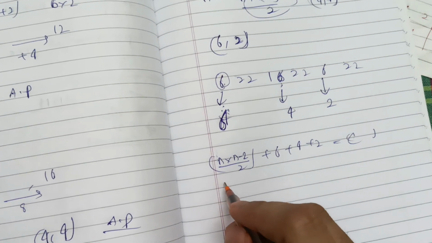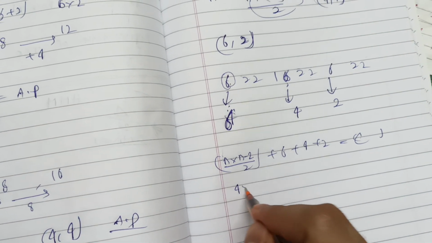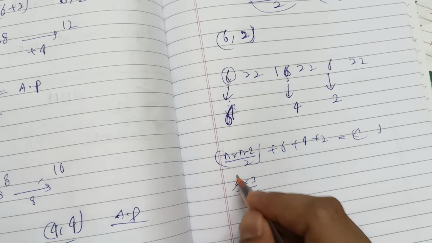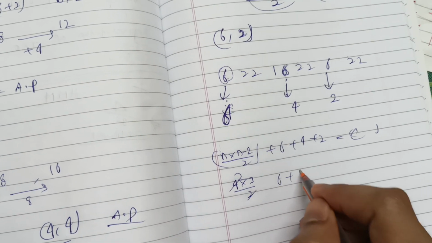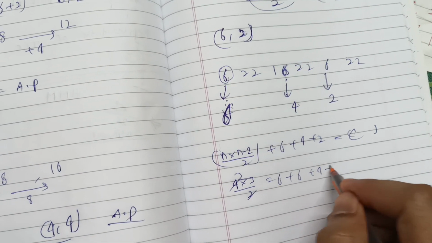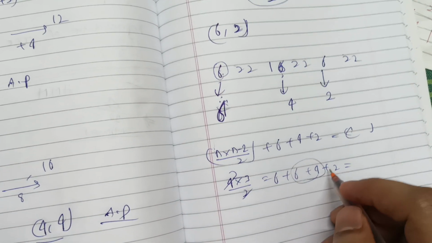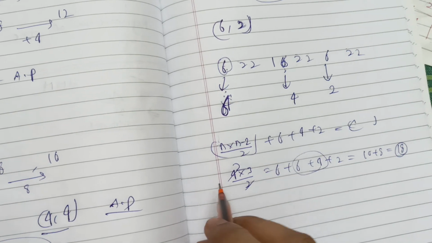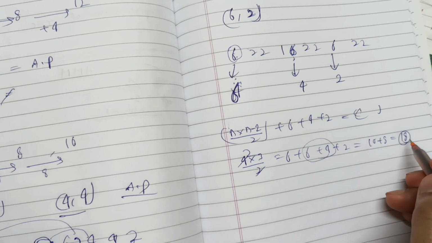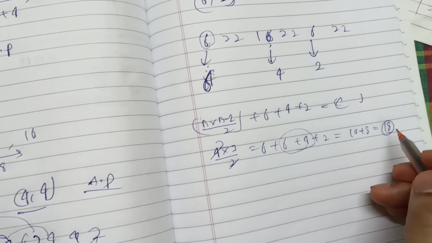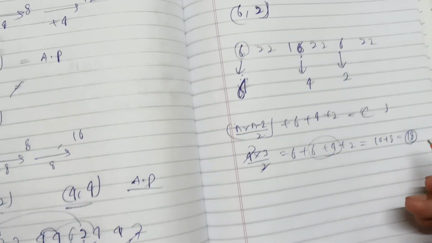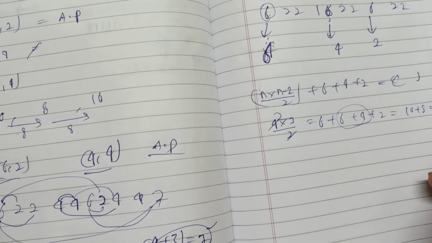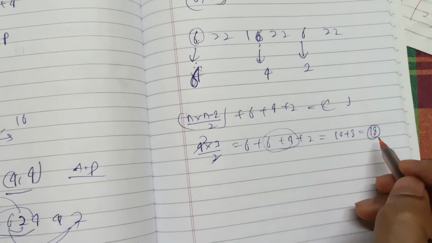If n is 4, 4 into 3 by 2 is 6, plus 6 plus 4 plus 2, which is 10 plus 8, which is 18. The answer is 18. So you have to return 18 in this case.